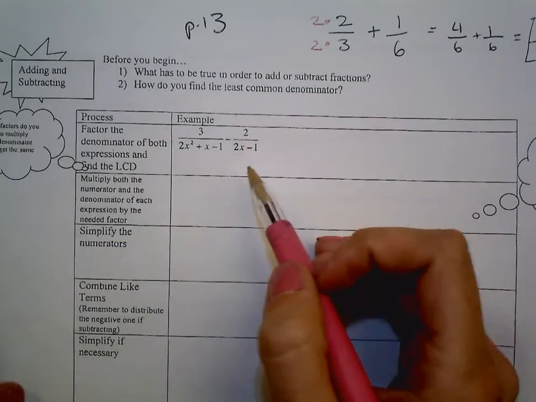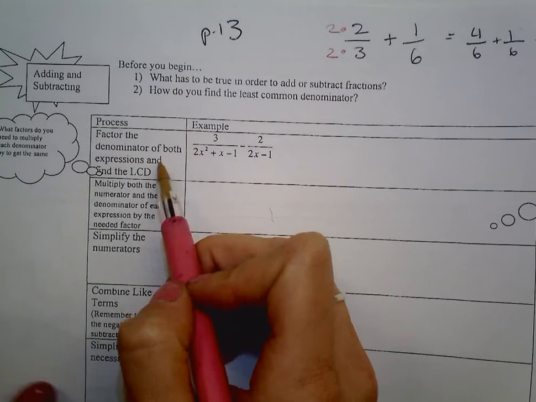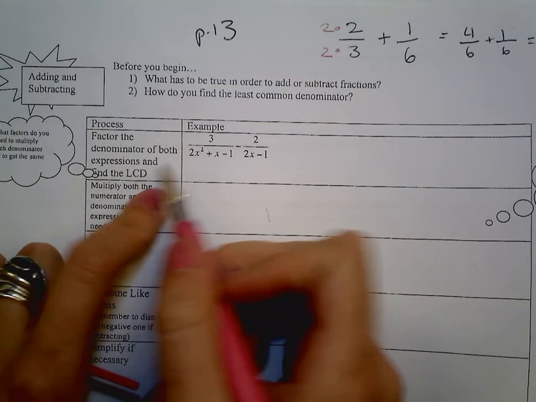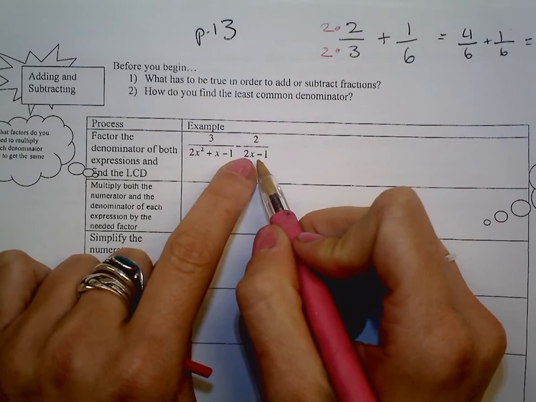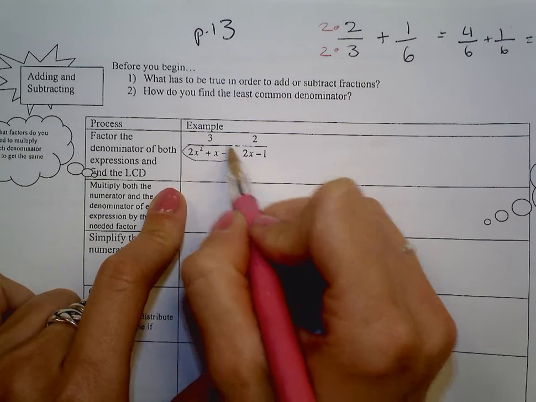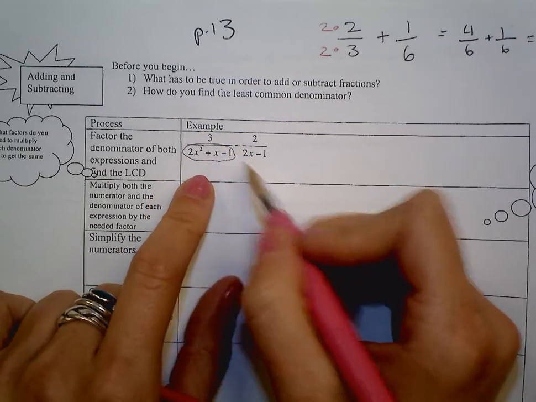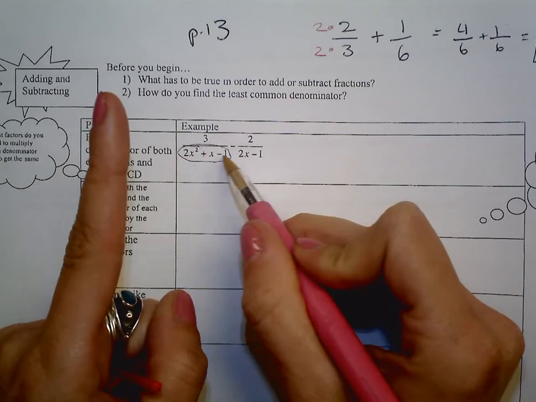So let's look at this first example. It says factor the denominator of both expressions and find the least common denominator. So I'm going to factor this. This one, there's no greatest common factors to take out. So the only one I really need to factor here is this one. Now, the first question I ask myself, is there a greatest common factor? There is no greatest common factor.